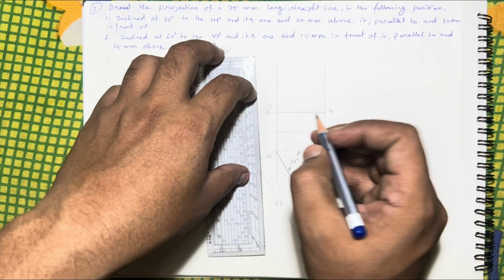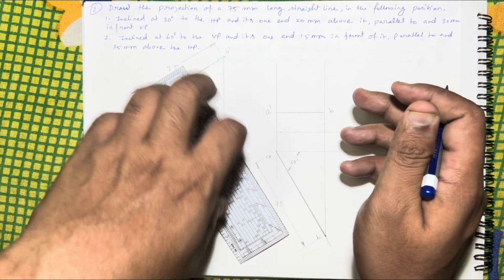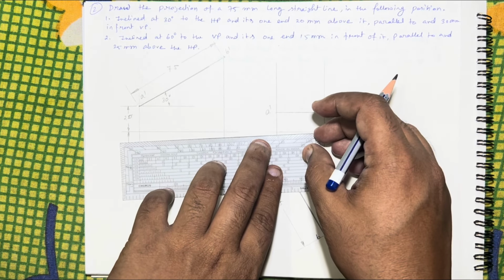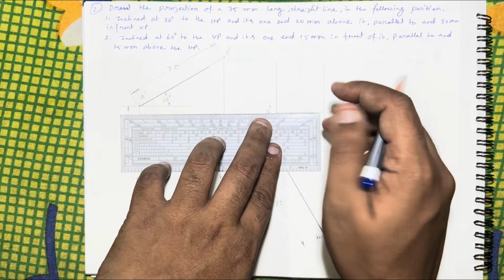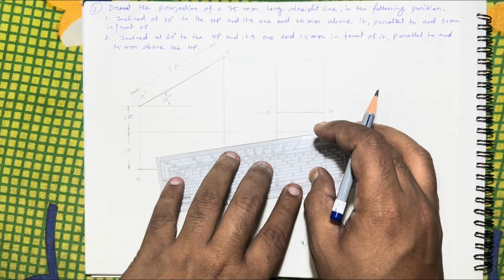So I made a mistake. This line should be 25 mm. I took 15 mm, so this is wrong from me. So you can correct it.